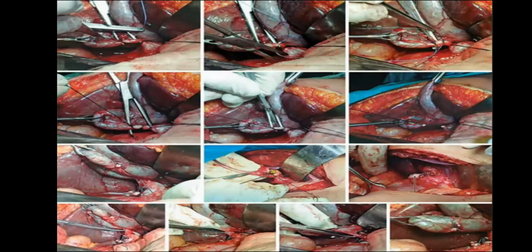In the next image, we see the transfixation of the cystic duct using Vicryl, shown in the first image. Then ligations are put. After the ligations have been put, the cystic duct is cut with a blade or scissor. In the middle image, we can see the cystic duct being cut with scissors. Then the gallbladder is dissected from its liver bed, and in the last pictures it is completely dissected from the liver bed.